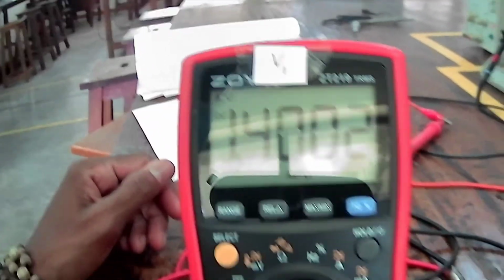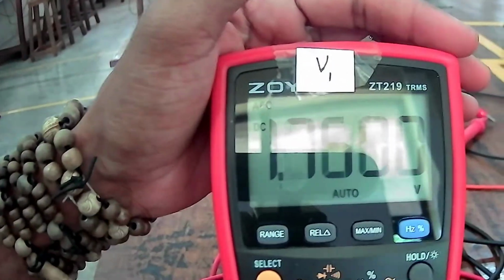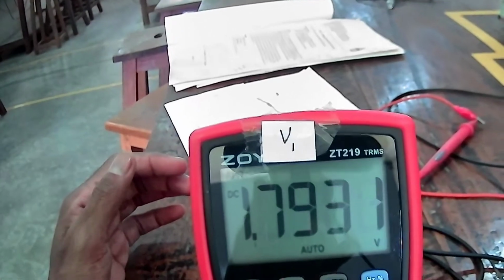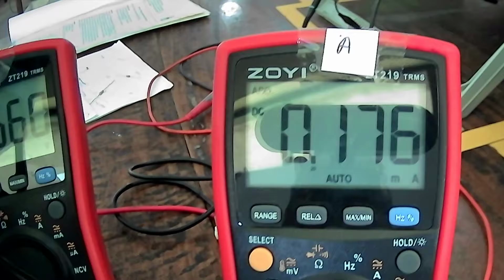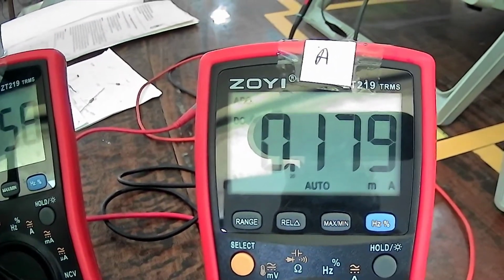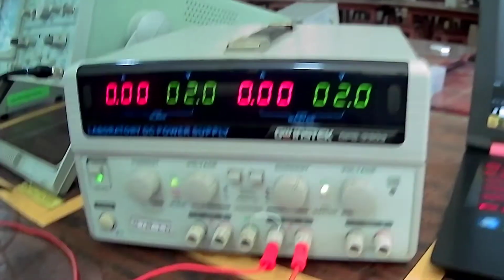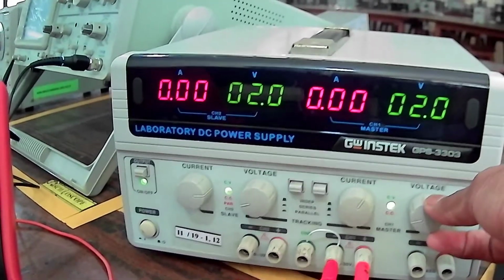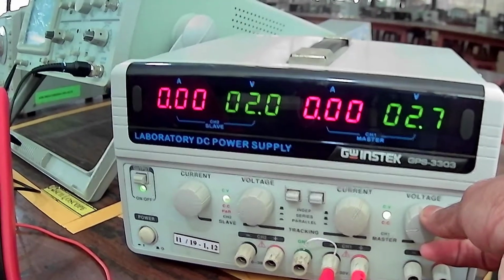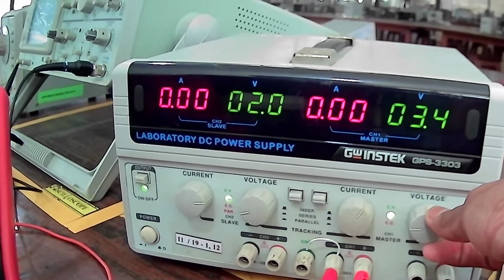right? Now you can see the voltage across the resistor is 1.79 and the current value across the resistor is 0.17 milliampere, right? And I'm going to increase this voltage up to 4 volt.